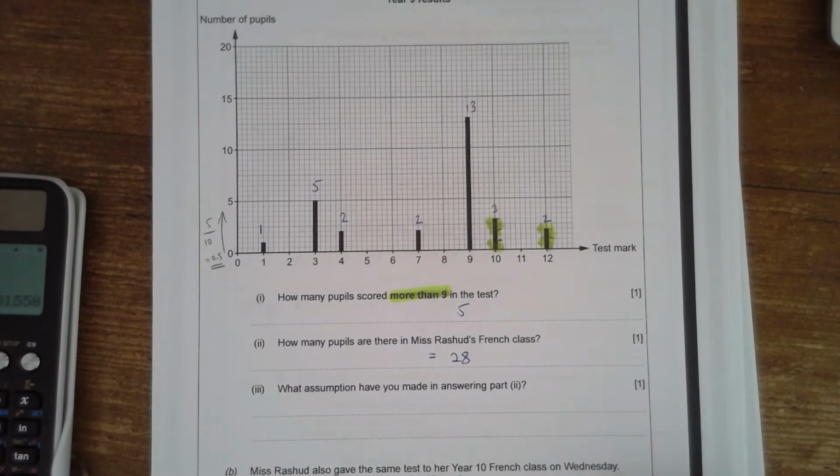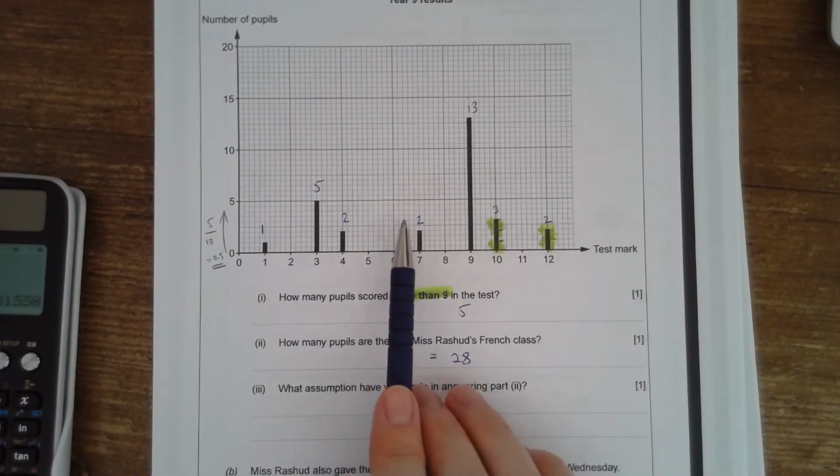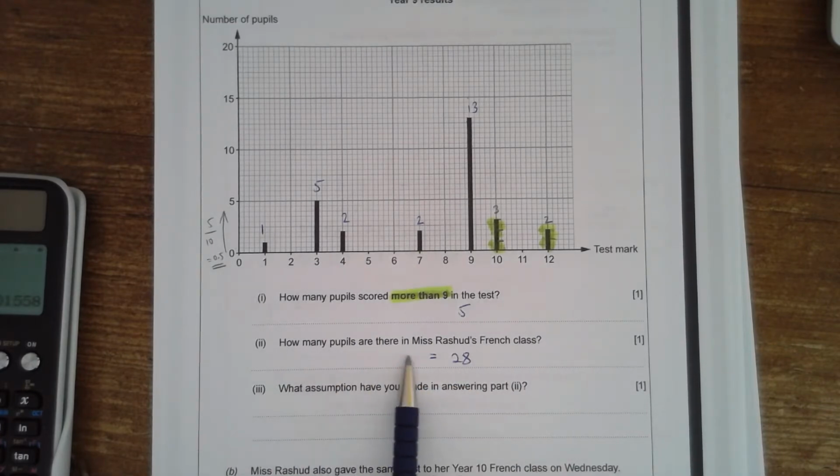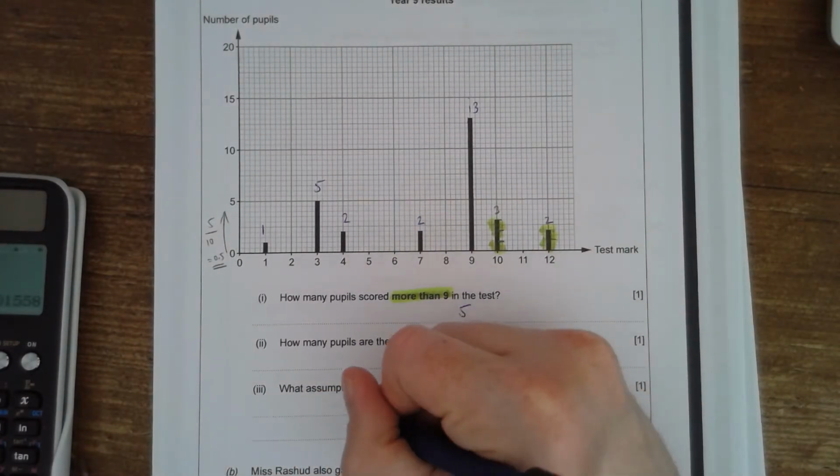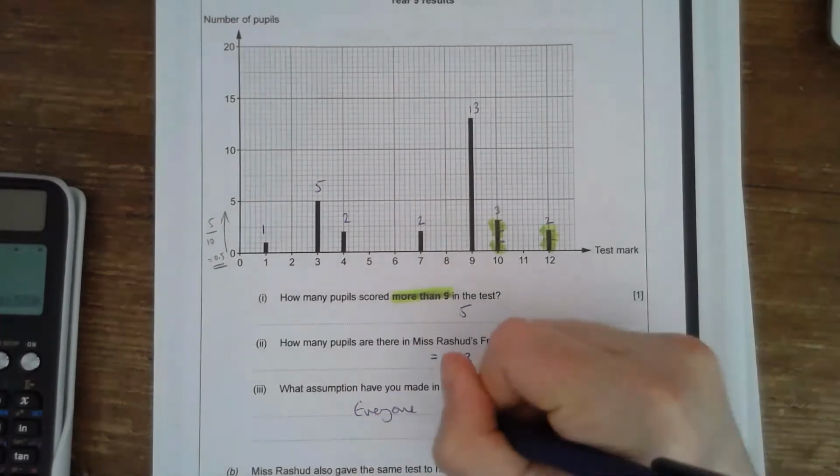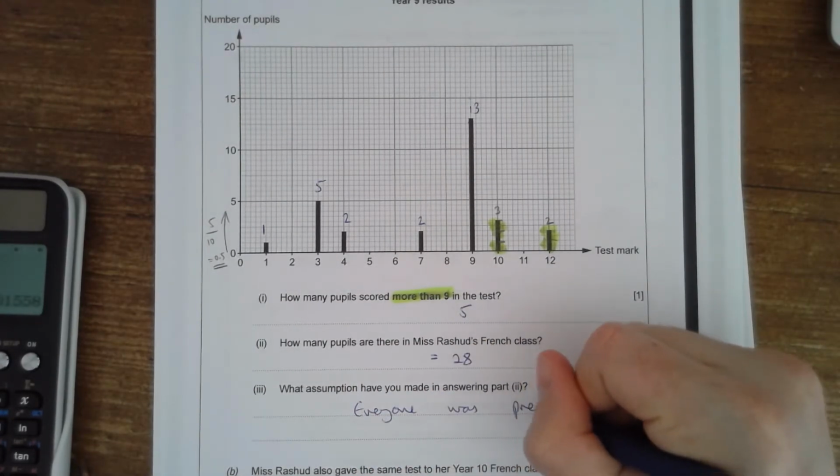I'm then asked, what assumption have I made? Well, there's certainly 28 people here who took the test. I've answered here how many pupils there are in her class. So I'm going to say that everyone was in. Okay, everyone was present in the lesson.